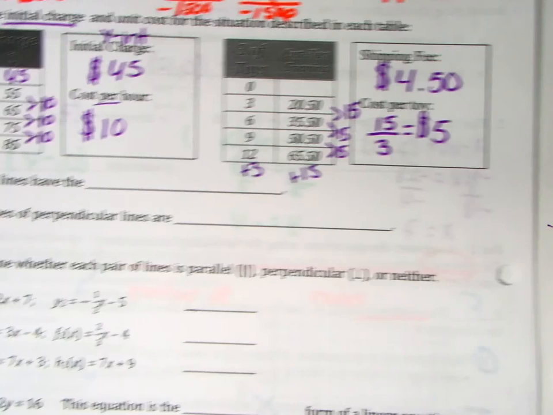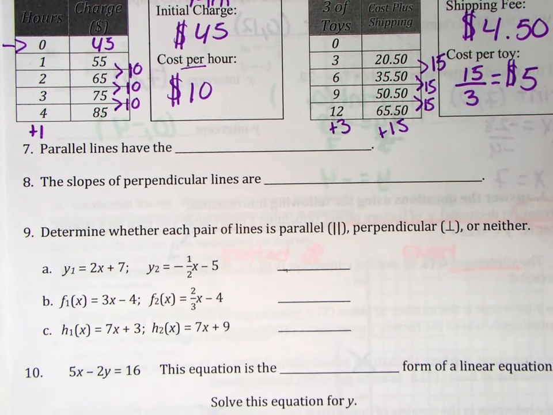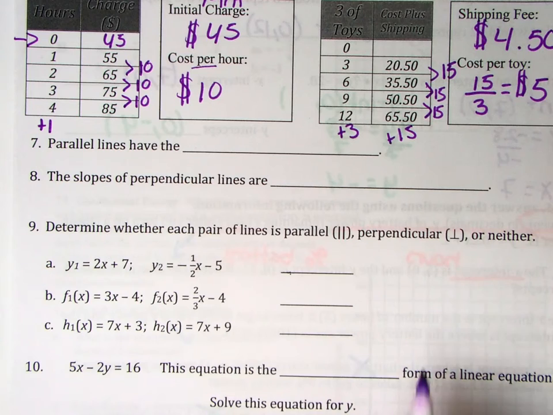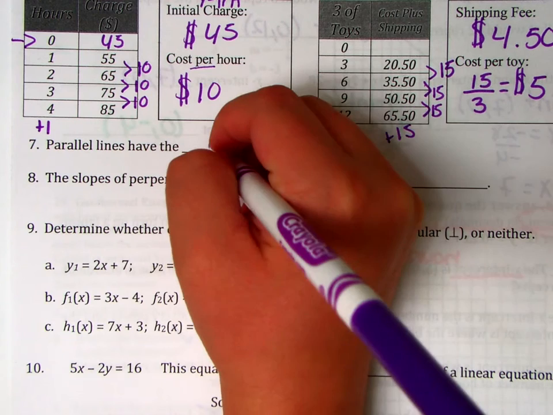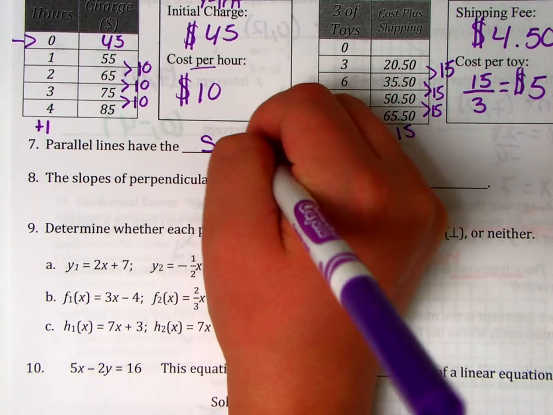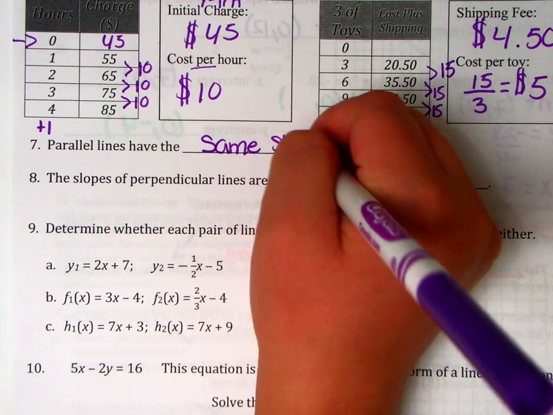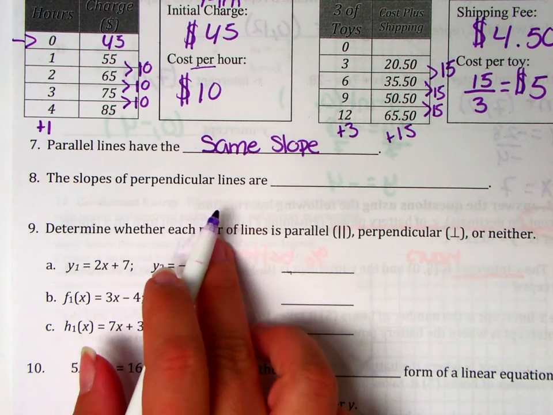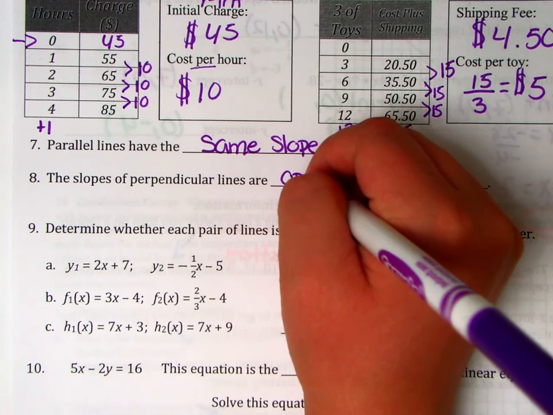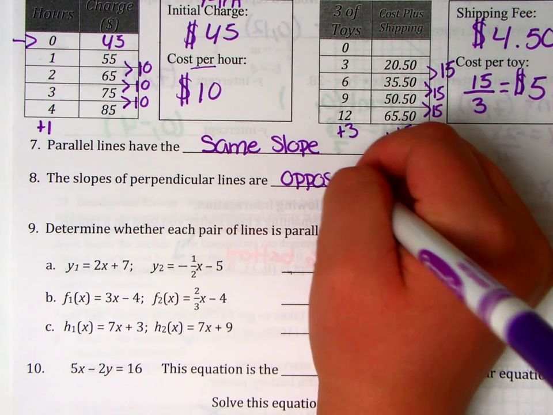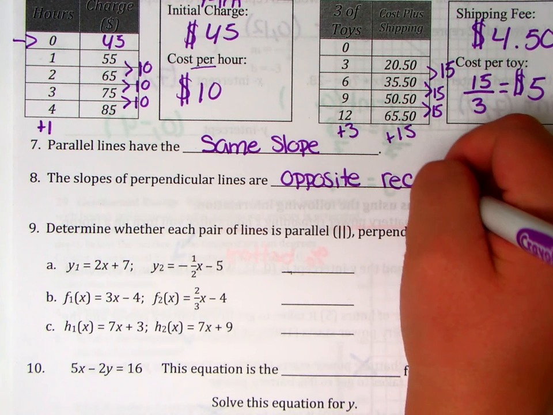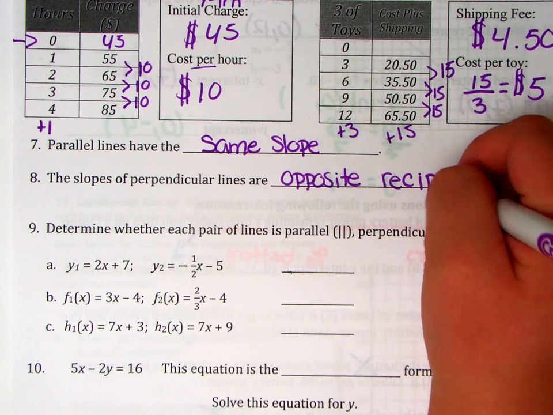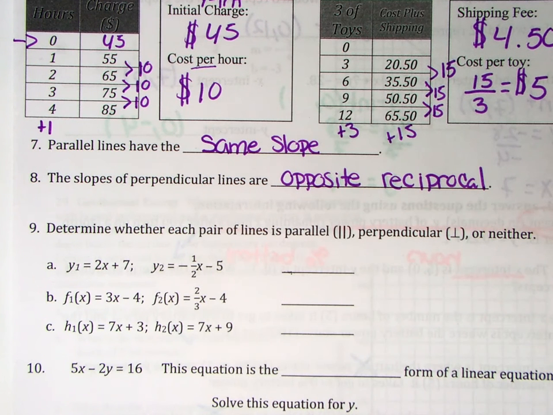Number 7. Parallel lines have the blank. Let's finish that. What do we know about parallel lines and their slopes, to be more specific? They have the same slope. And the slopes of perpendicular have the opposite reciprocal. And reciprocal is just our fancy way of saying what? Hopefully you said the flip. Flip our fraction.